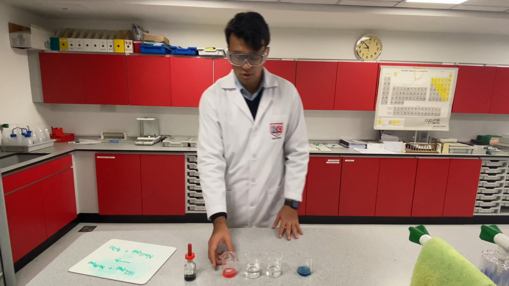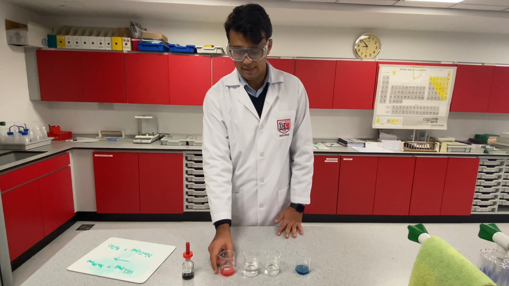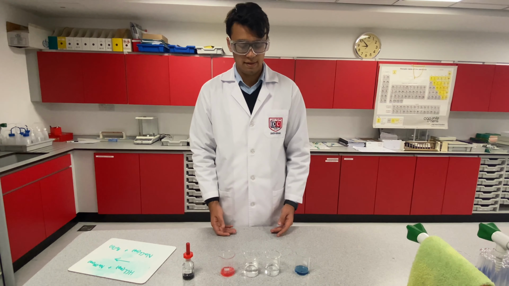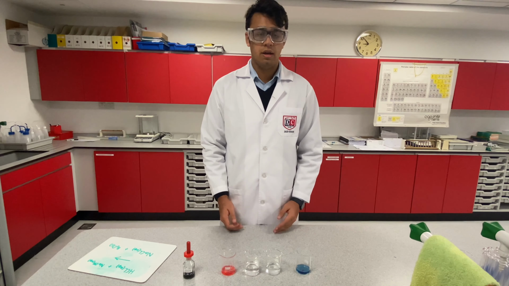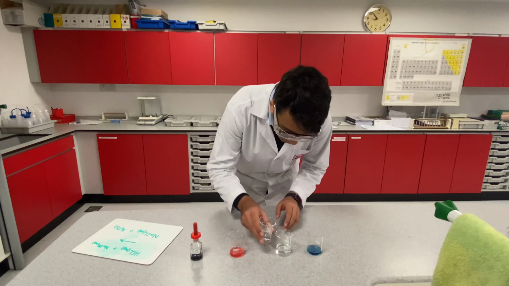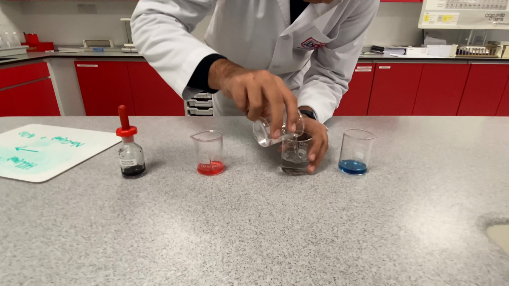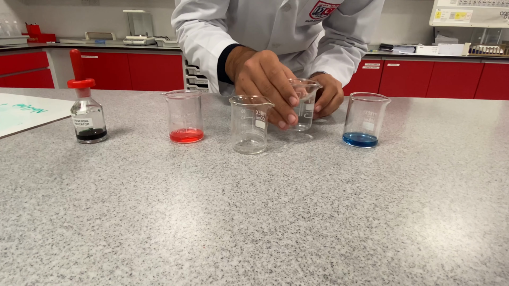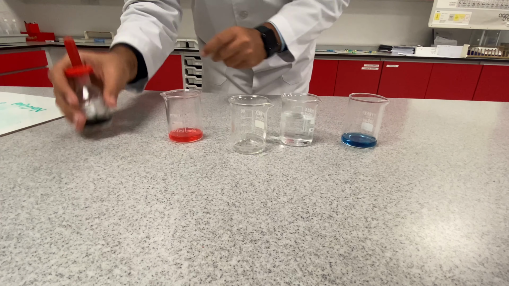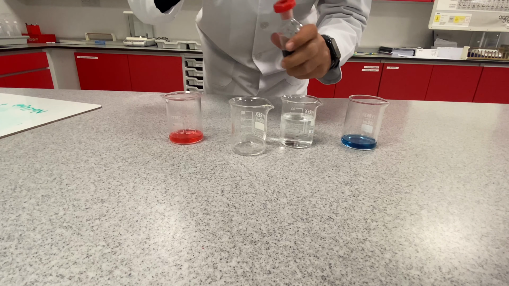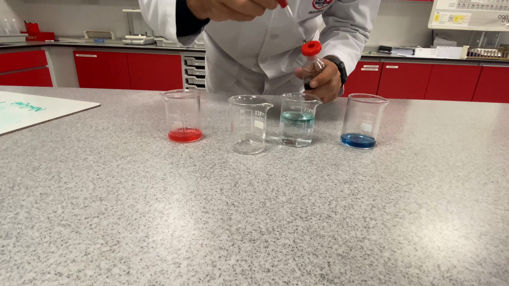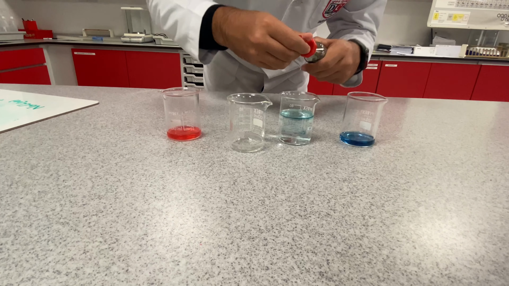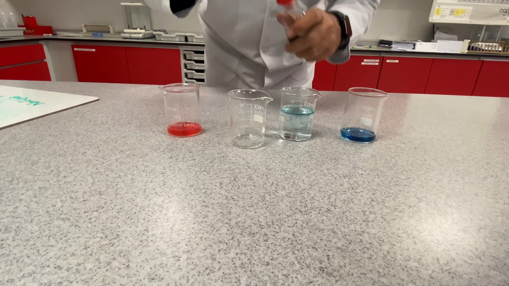So this is hydrochloric acid with some universal indicator added to it, and this is sodium hydroxide with the universal indicator added. But in reality, they are both colorless solutions. So now, when I react the two together, the product is actually a colorless solution. And when I add the universal indicator, you can see that it's going green, which suggests that a neutral solution has been formed.